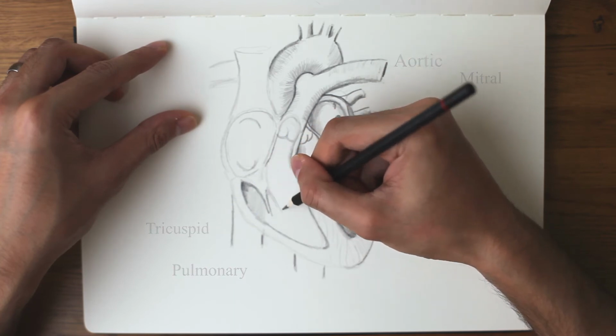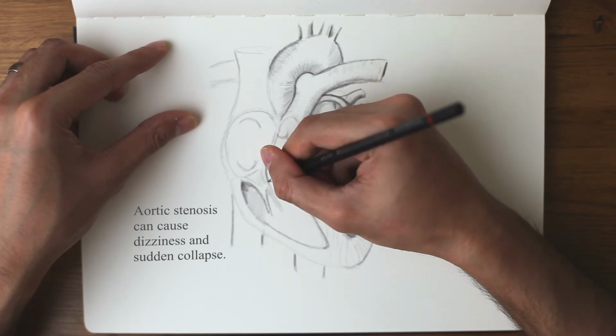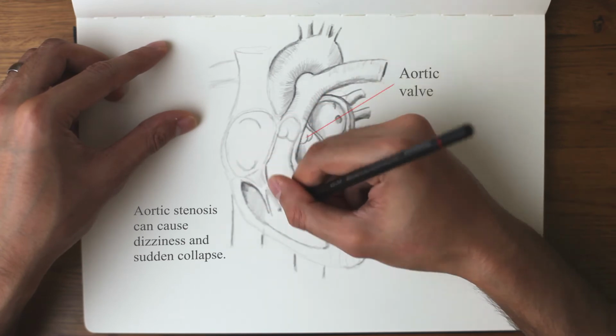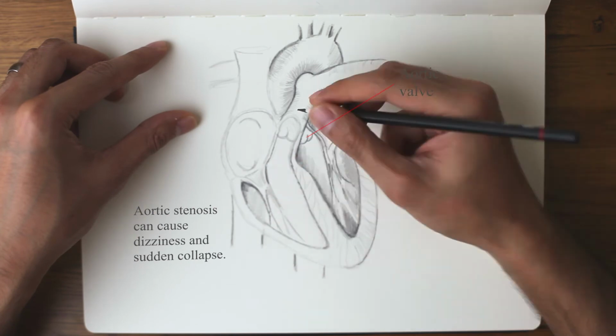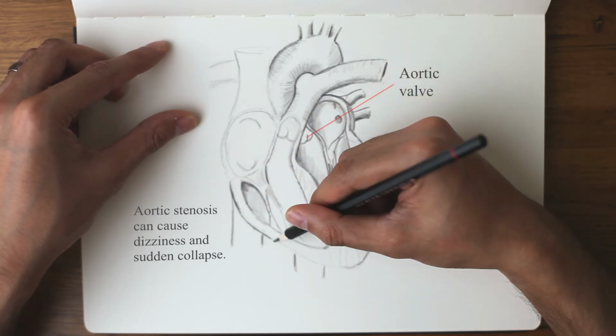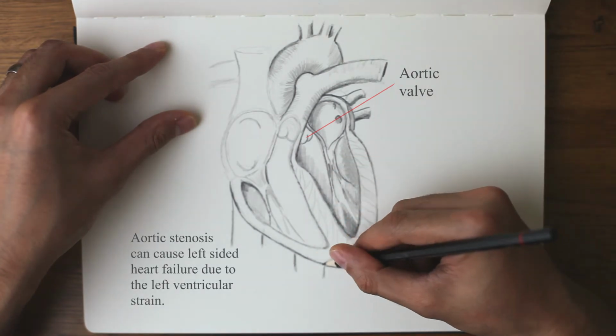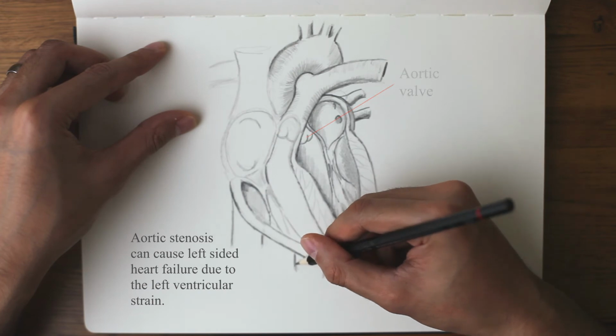Aortic stenosis is a narrowing of the aortic valve that results in reduced blood flow to the systemic circulation, and it eventually leads to compromised left-sided function of the heart if untreated. Therefore, it is essential for aortic stenosis to be assessed and considered for surgical intervention.